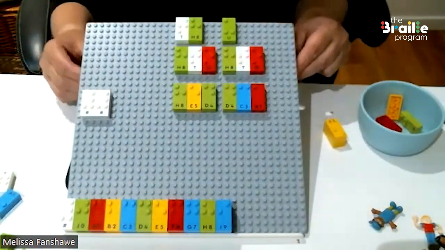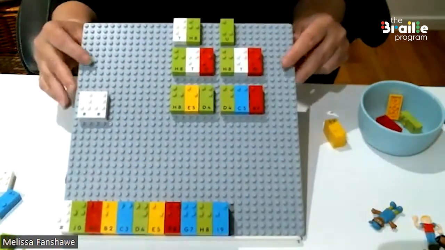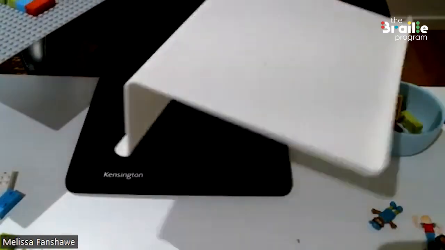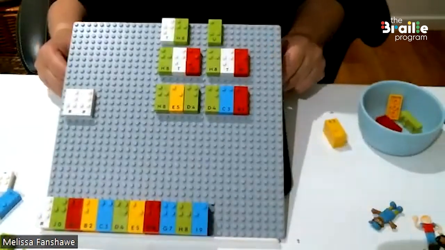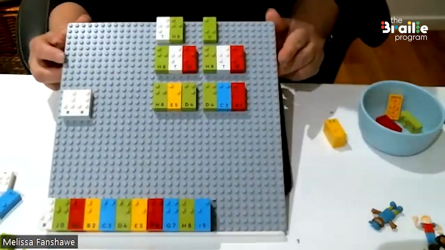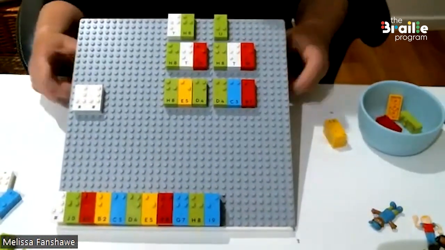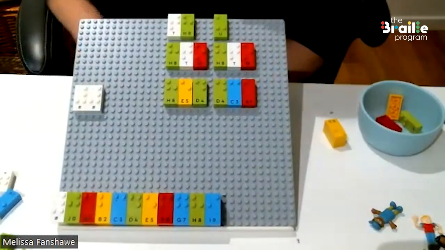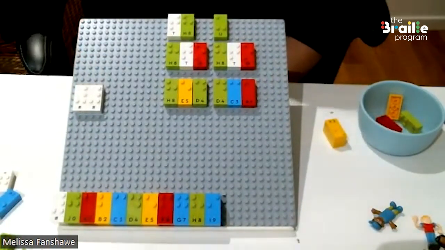You may have noticed that my board is on a stand, and this is just a little baseboard that I use. It's actually a tablet holder, an iPad holder that you can buy here in IKEA. But I find it really easy, it's a bit like a slope board for students and makes it a little bit easier for them.